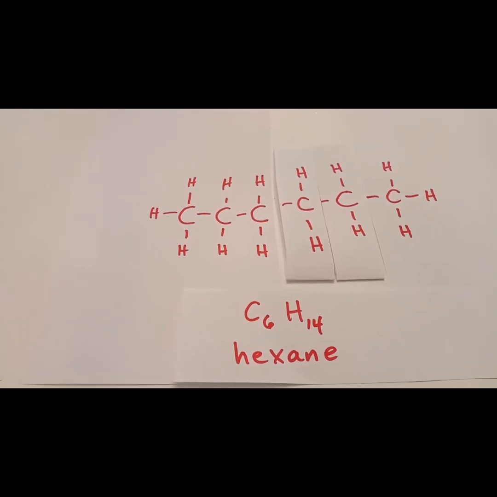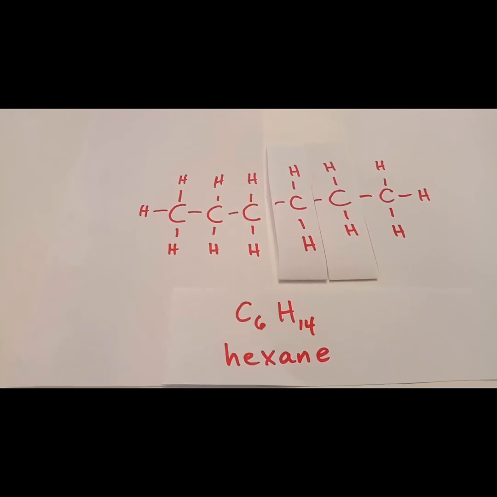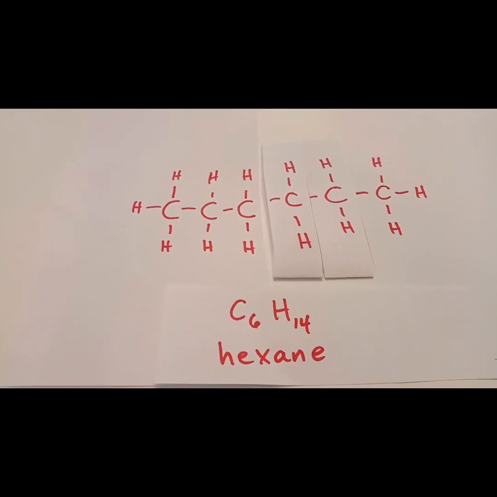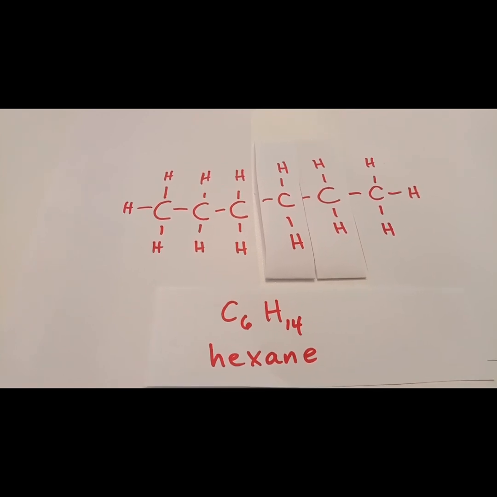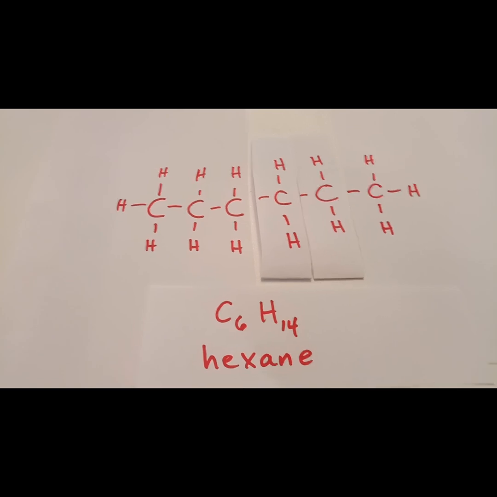C6H14, hexane fits the general formula. 2N would be 2 times 6 is 12, plus 2 more is 14. That's an alkane, all single bonds, 2N plus 2, hexane. I hope this lesson helped. Give it a try.